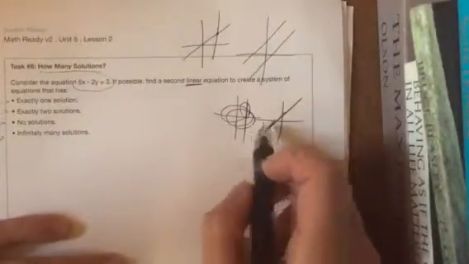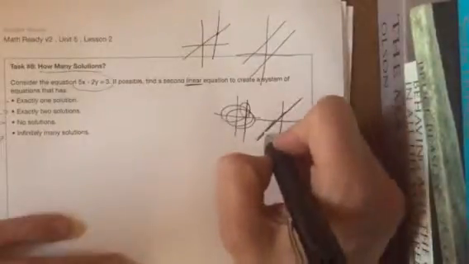But there's no way to have something with exactly 2 solutions if they're both linear. We'd need some kind of curving back around like this to end up with 2 solutions. So we know that this is not possible. We can just say it's not possible to have 2 linear equations with exactly 2 solutions. So the trick is to create systems that have 1 solution, no solutions, or infinitely many, which would be one line right on top of the other.